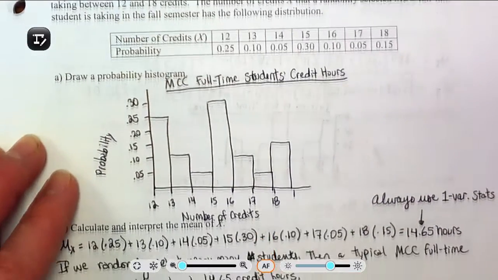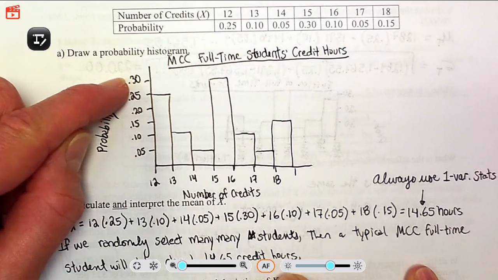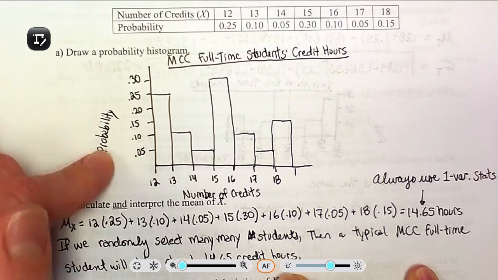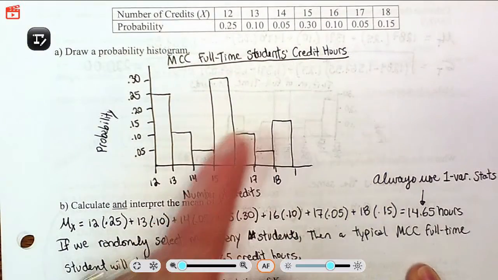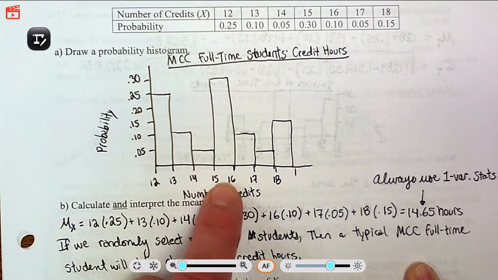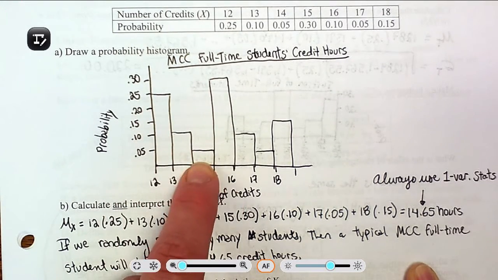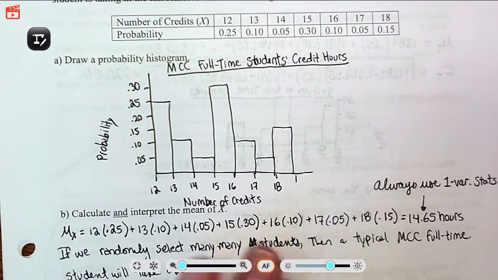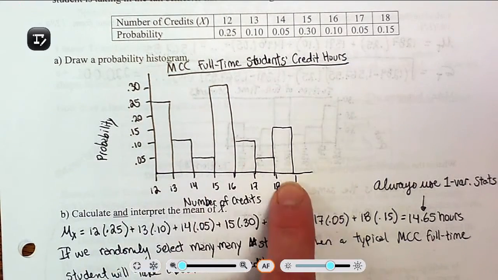So here's how many credits they're taking and the probability of taking those credits. Draw a probability histogram. Our probabilities range from pretty small to about 0.3, so I'm going to use that as my y-axis and label it probability. My x-axis is number of credits, the full-time students' credit hours. We see most students taking 12 or 15 credit hours, and then decreasing in 13, 14, 16, and 17. That's probably because most classes are 3 credit hour classes, so it comes in multiples of 3, like 12, 15, or 18.